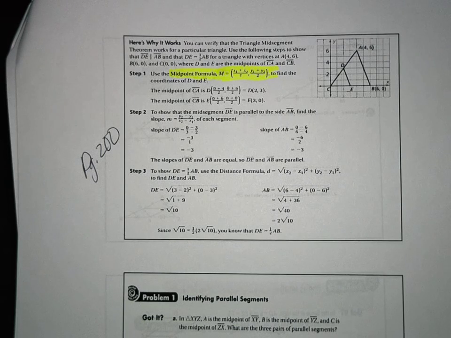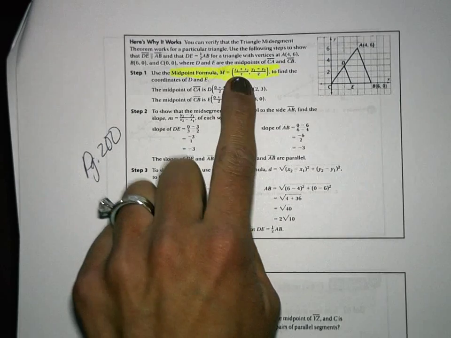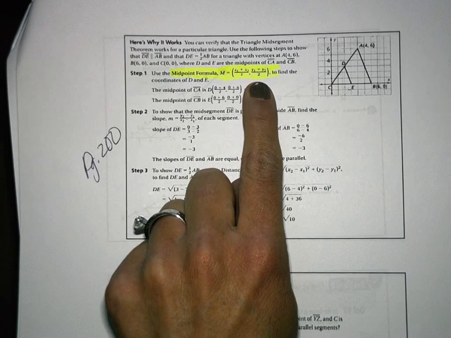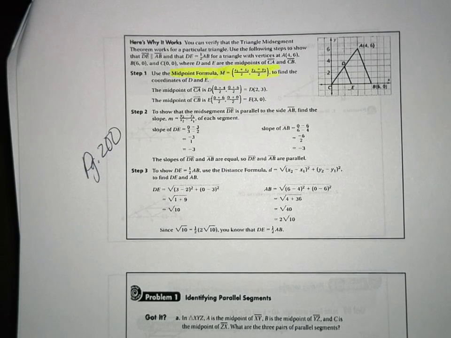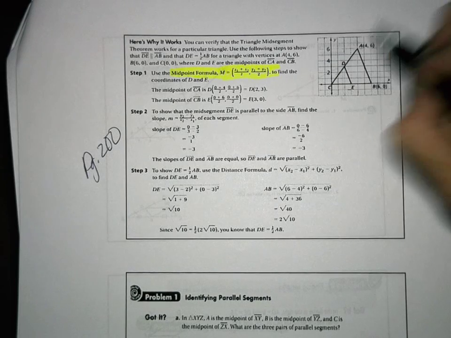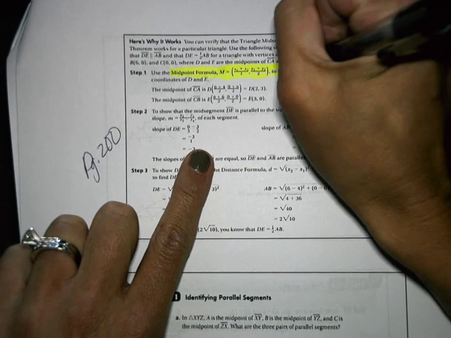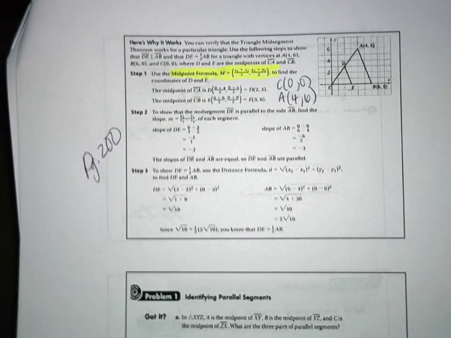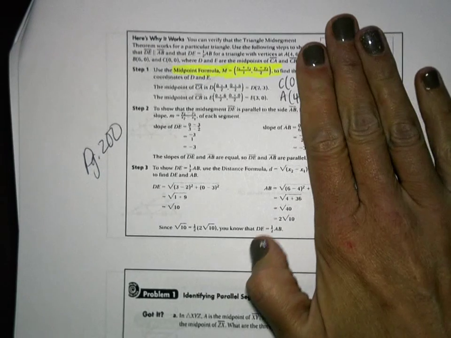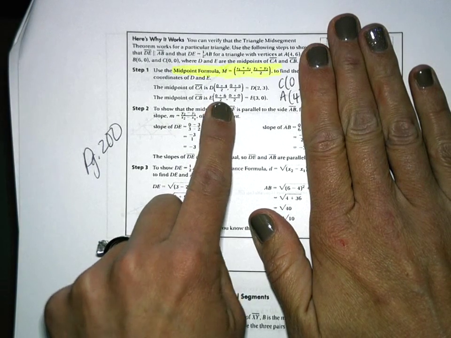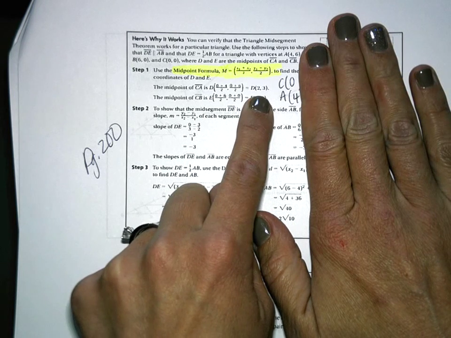So, your midpoint formula is where you're adding two x values and dividing by 2, and then adding two y values and dividing by 2. So if I'm trying to find the midpoint of this line right here for AC, the ordered pair at C is 0, 0, and the ordered pair at A is 4, 6. So to find the midpoint, you add both of the x values together. 0 plus 4 is 4, and 4 divided by 2 ends up giving you 2.